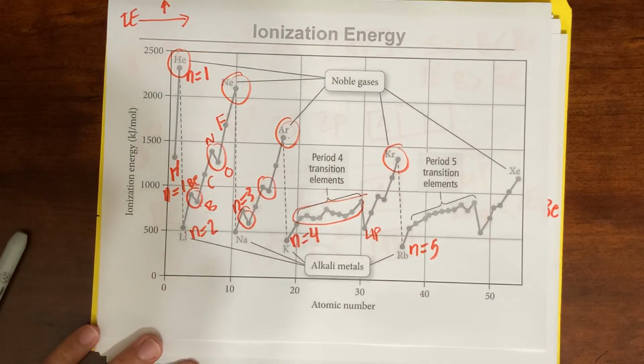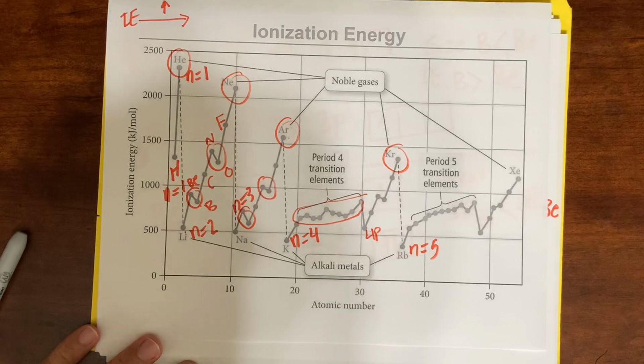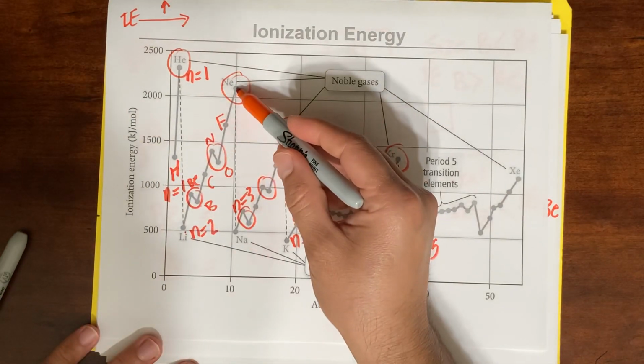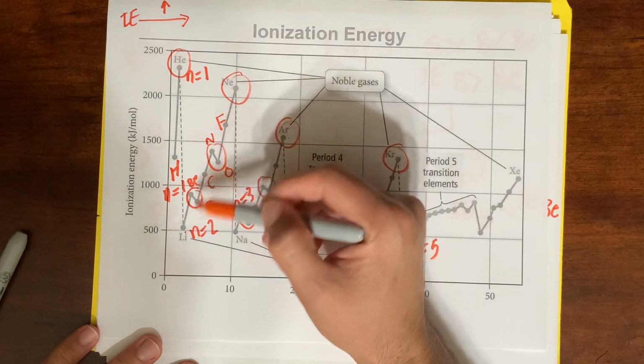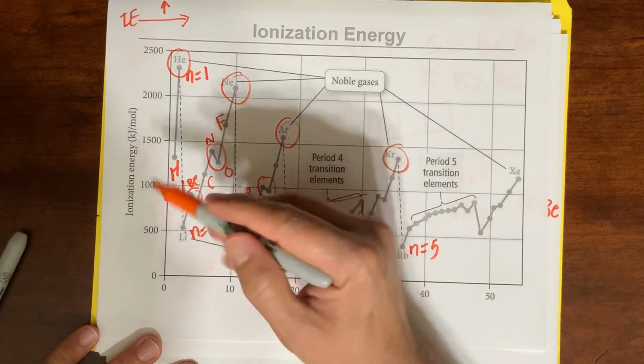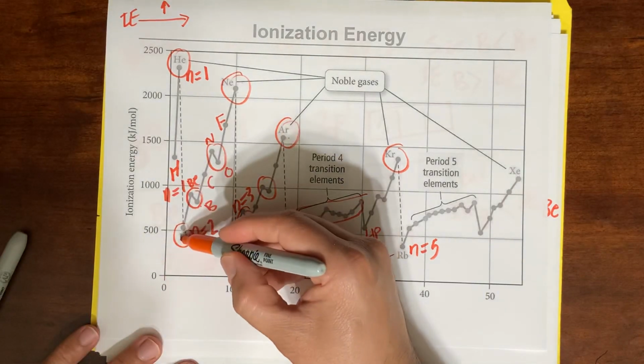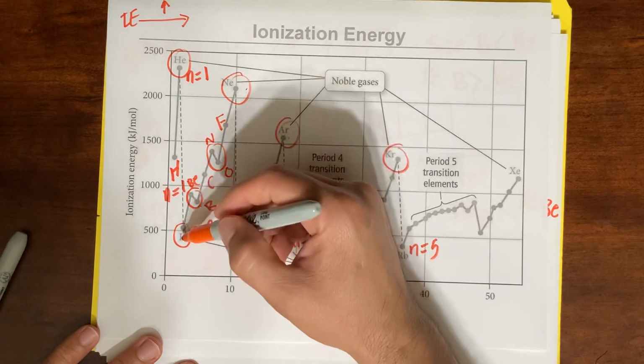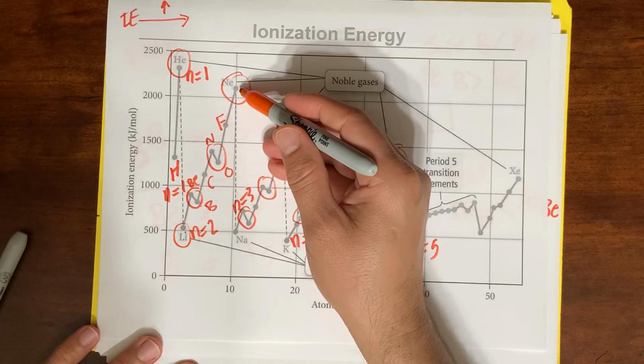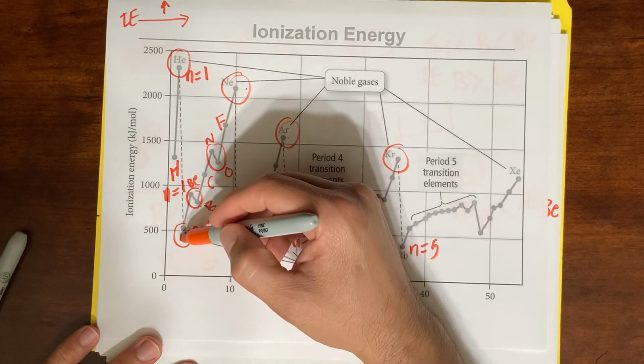Noble gases are the smallest element in each period. Neon is the smallest element in N2, and lithium is the biggest element in that period. From left to the right, ionization energy is getting higher because size is getting smaller.